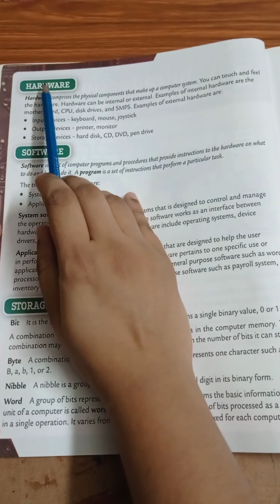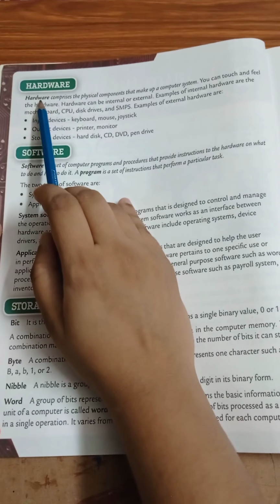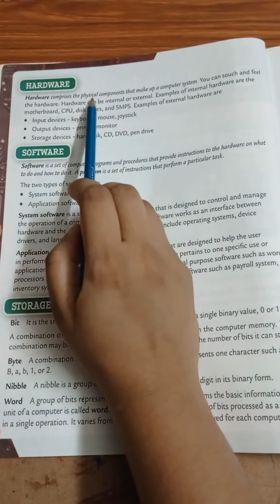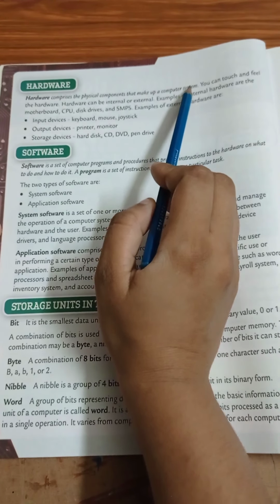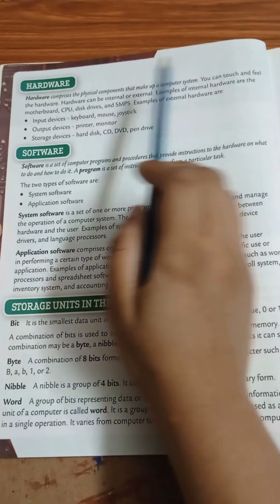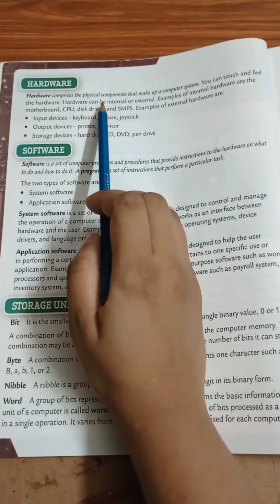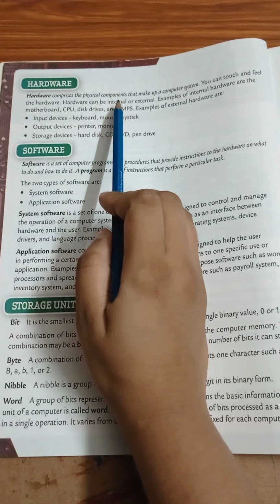So, the first topic is hardware. Hardware comprises the physical components that make up a computer system. You can touch and feel the hardware. Hardware can be internal or external. So this is the definition of hardware.